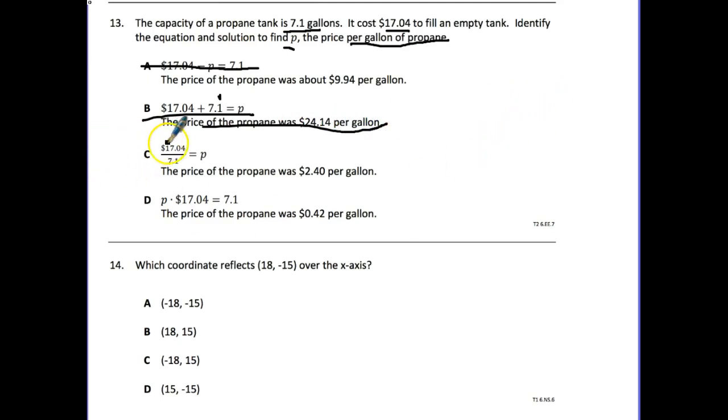So now I'm looking at $17.04 divided by 7 1/10 is going to equal the cost of the propane. The price of the propane was $2.40 per gallon. Well, if I'm looking for per gallon, I want to find how much it's going to cost for one. Basically, you're looking for a unit rate. These two here, where you're adding and subtracting, it's not getting you to a unit rate. So if I divide the amount of gallons that a tank can hold into the cost that was paid to fill an empty tank, that's going to give me the amount of money for 1 gallon, which is what I want. So I'm going to circle this, and then I'm going to take a look at this last one.